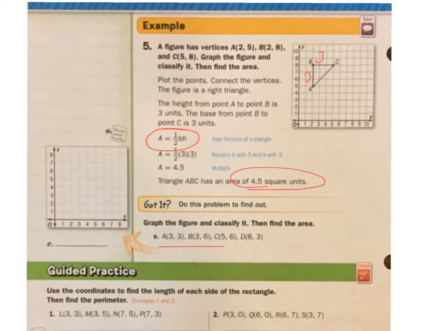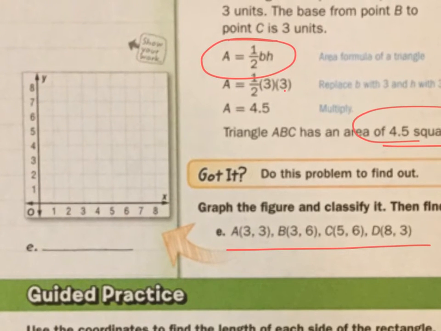Let's graph this stuff right here and see if we can figure out what the area is of it. So A is 3, 3. I'm going to make this a little bigger. There we go. A is 3 and 3 right there. We'll call that A. B is 3 and 6. That's B. C is 5 and 6. That's C. And D is 8 and 3.